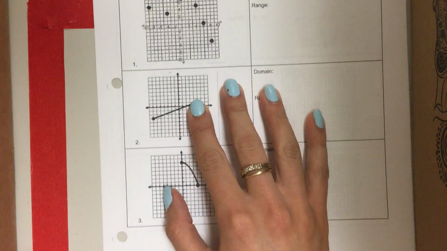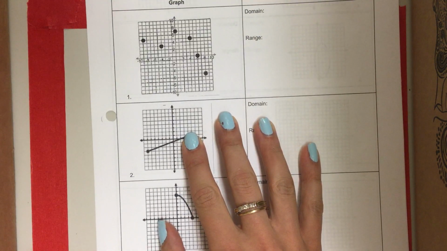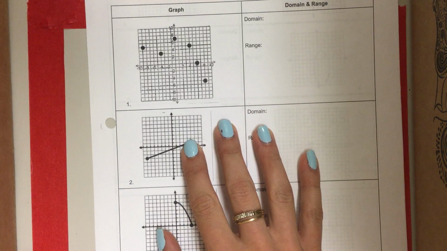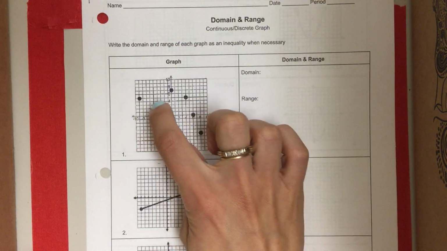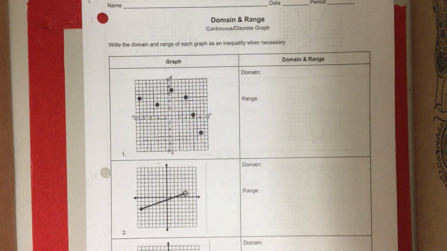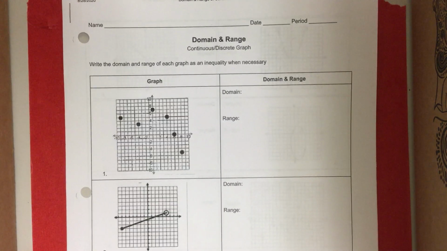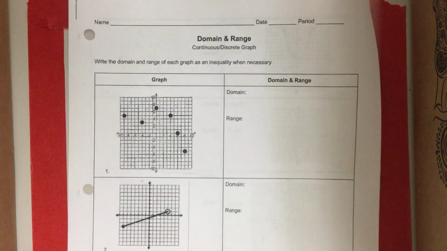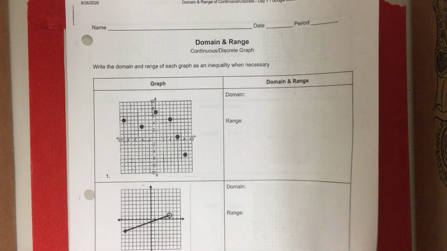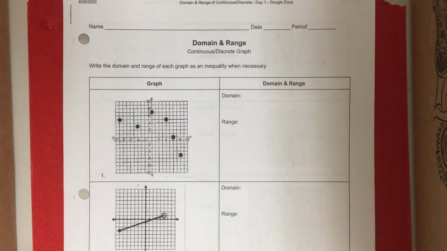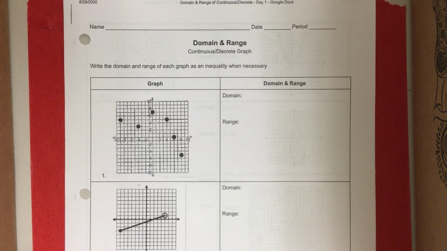Discrete, remember discrete, connected, where you have to pick up your pencil to trace the graph. We're going to have to write out some compound inequalities here to express either the domain or range in some situations. I'm going to go over the first 5 graphs, and then you are going to complete the last 5 graphs. I'm going to highlight the domain in yellow, range in pink.